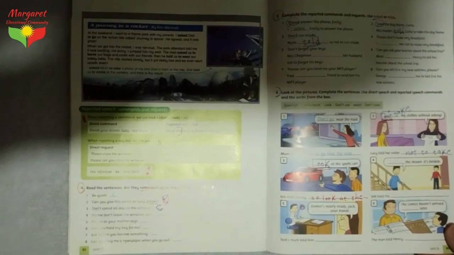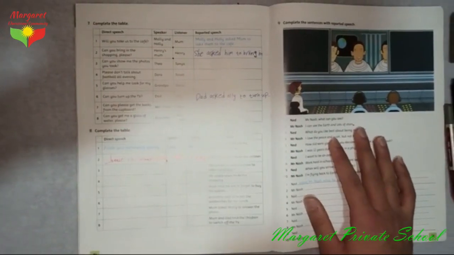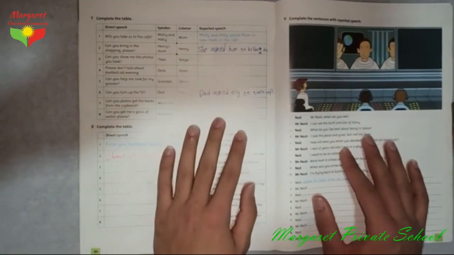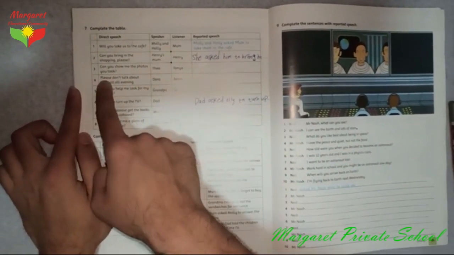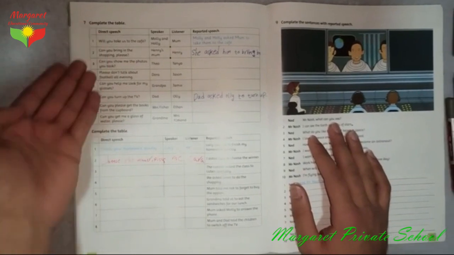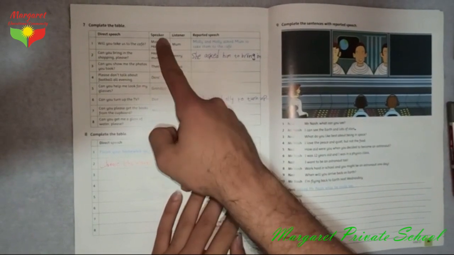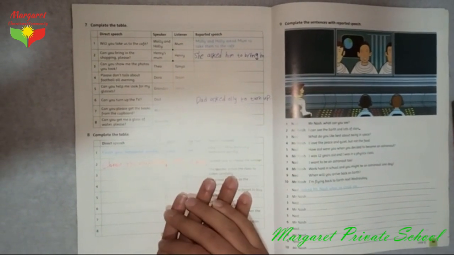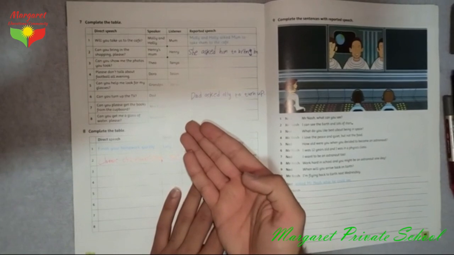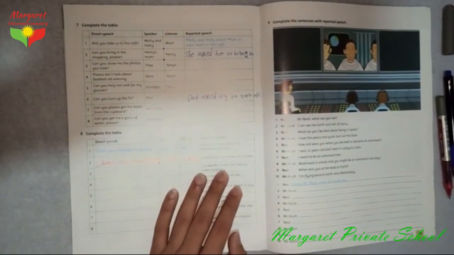My dears, I want you to turn the page. Go to page 84. This page is important. When you go to page 84, you see 2 exercises, 7 and 8. In exercise 7, we have a table. As you can see, on the left side of this table we have this column. This is direct speech. These are all direct speeches from people. People said these. And in this column, we have the speaker. This is the speaker of these speeches. These people are the listener. So these people told these things to these people. And our job is to report it.